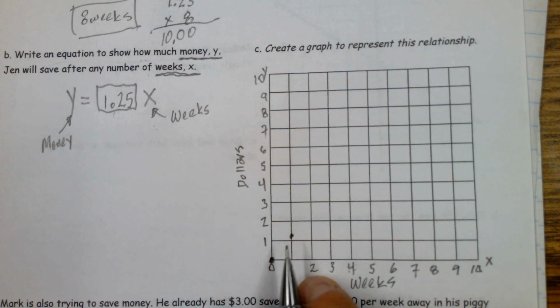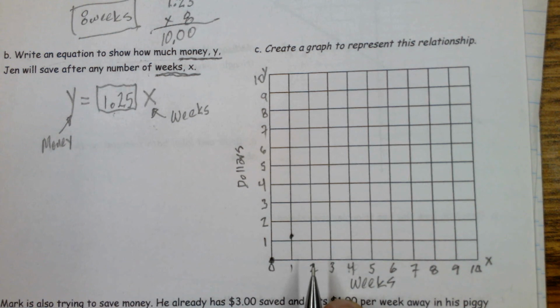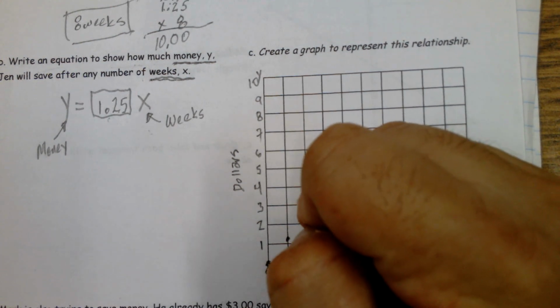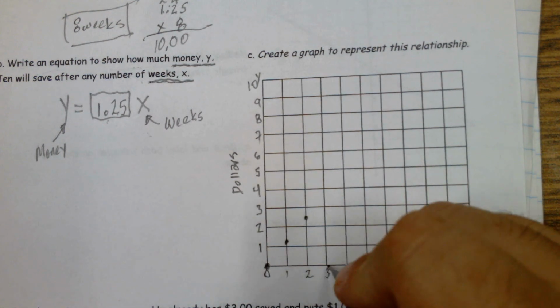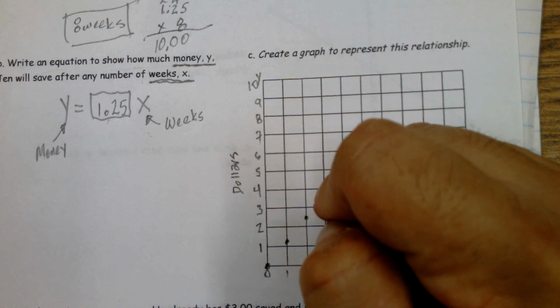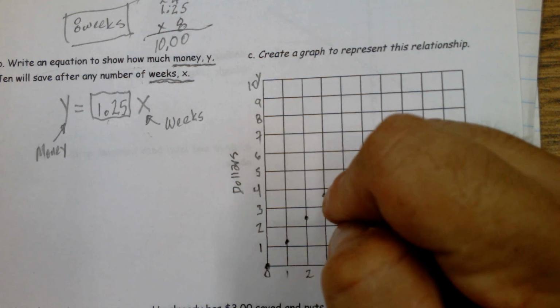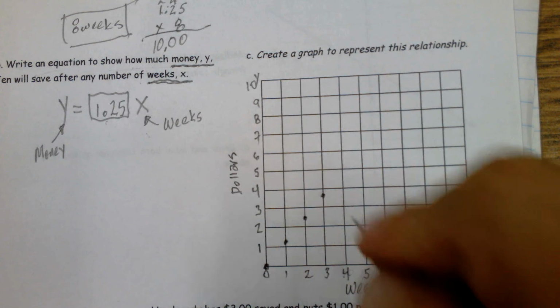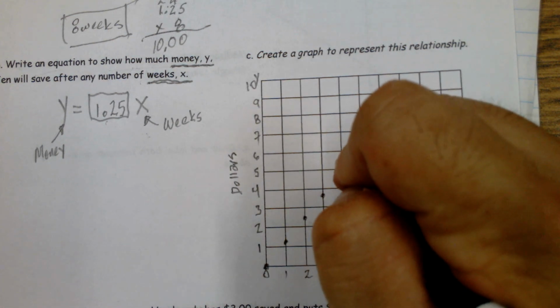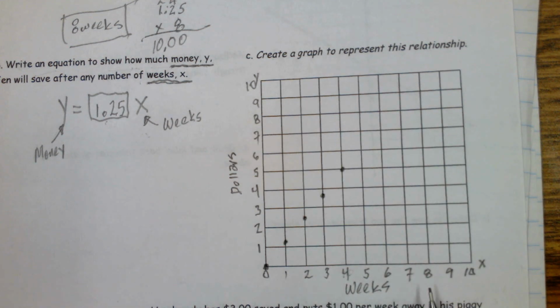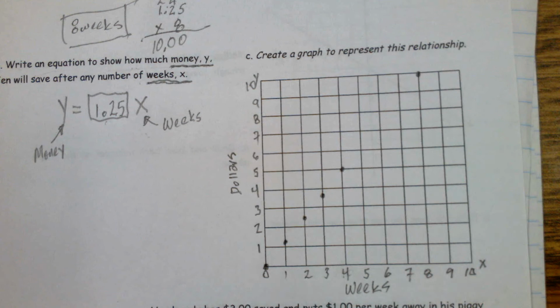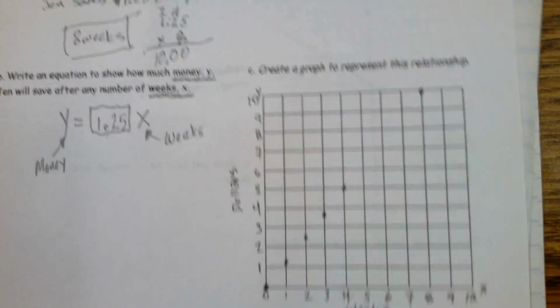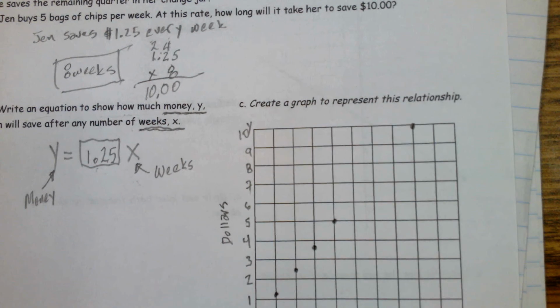After 1 week, it's $1.25. After 2 weeks, it's $2.50. After 3 weeks, it's how much? $3.75. After 4 weeks, she's saved $5. How much has she saved after 8 weeks? $10. Okay, we got enough points to make a line. Everyone has a ruler, right? Let's connect those points and make a straight line.